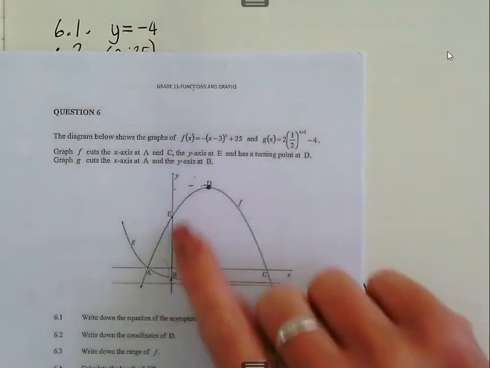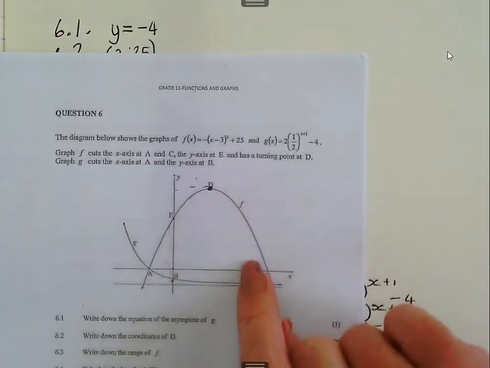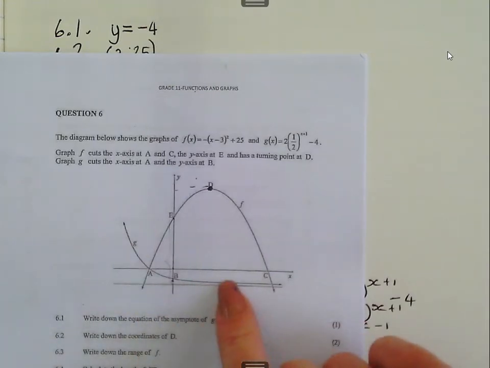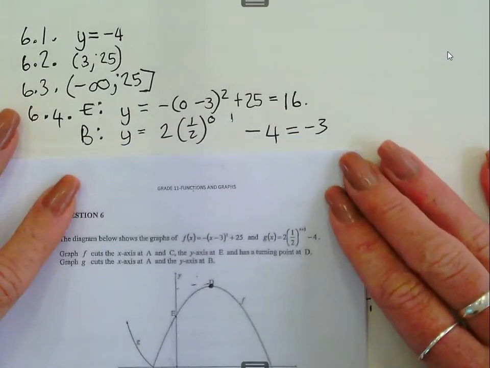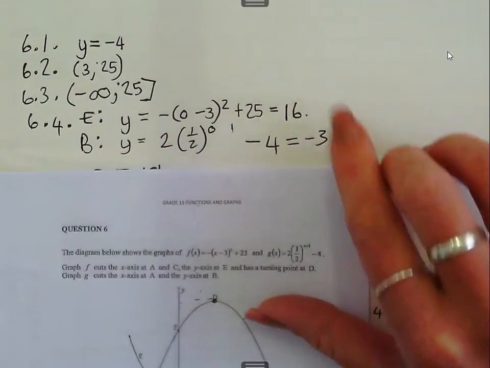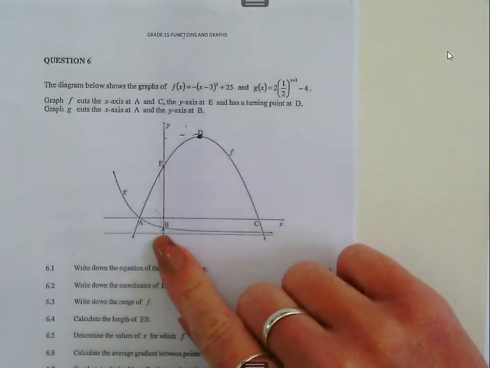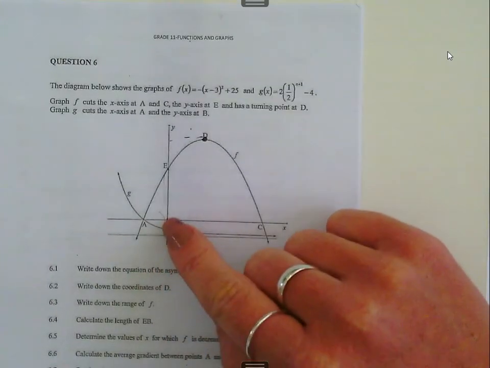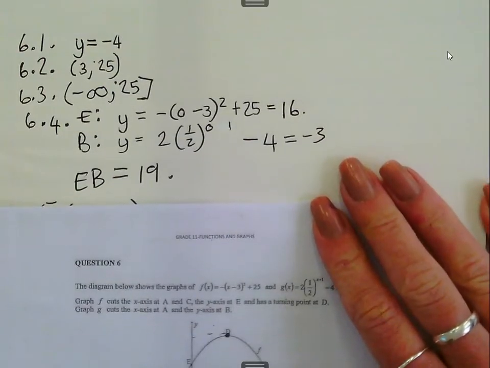But I asked, what is E on this graph? And you said it's the y-intercept of the quadratic function. And B is the y-intercept of the exponential function. And then we said to find the y-intercept is very easy. We just let x be 0. So we let x be 0 in both of their cases. And then we found the y value of E to be 16 and the y value of B to be -3. So if that is -3 and that is 16, it's 3 up to 0 and then another 16 up to E. And therefore the length will be 19.